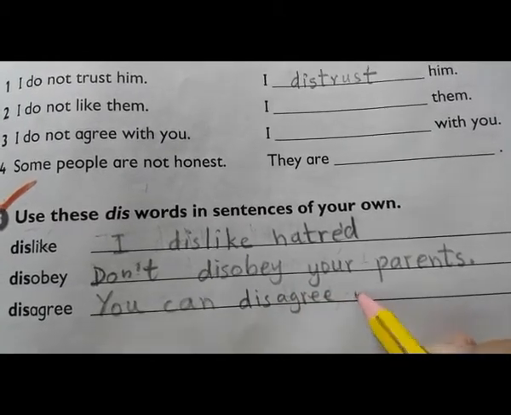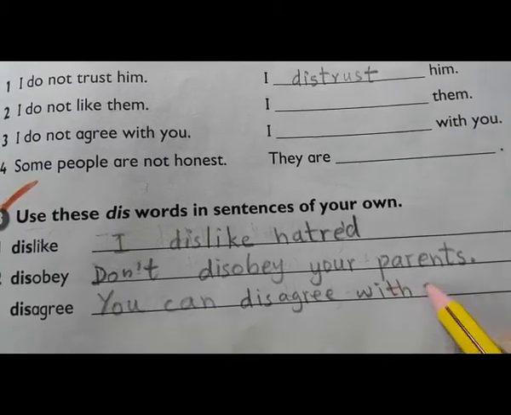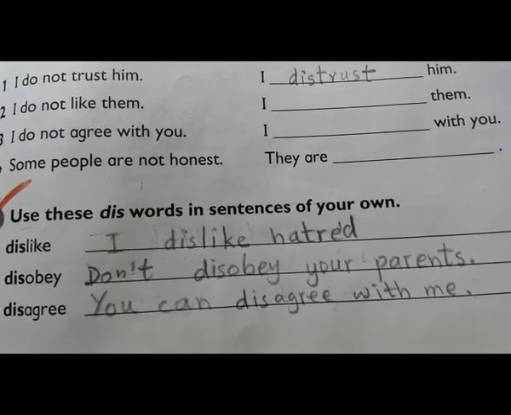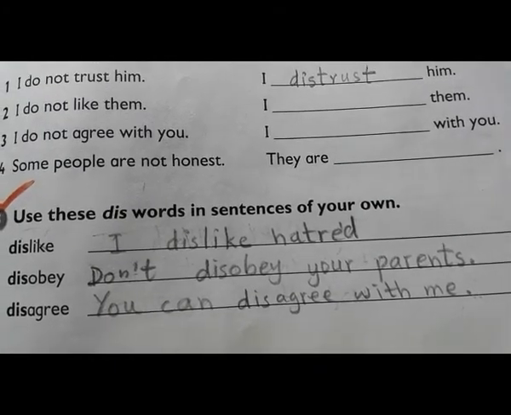You can disagree with me. Thank you. This was page number 101.